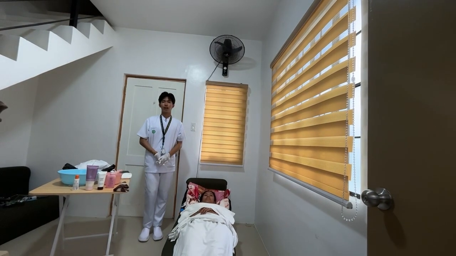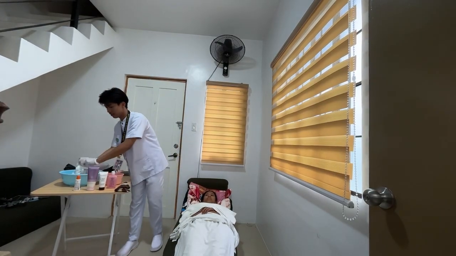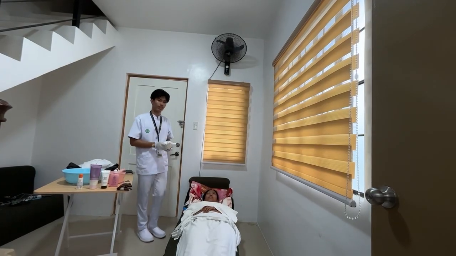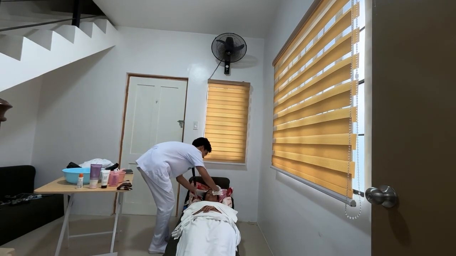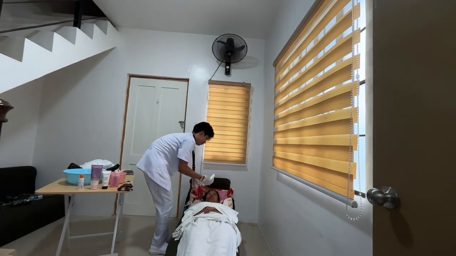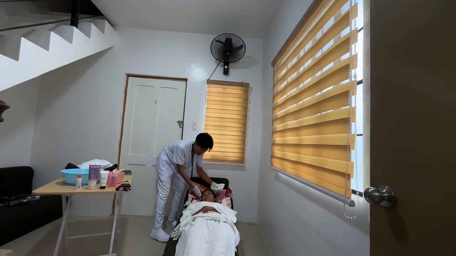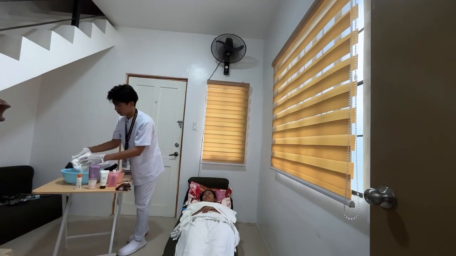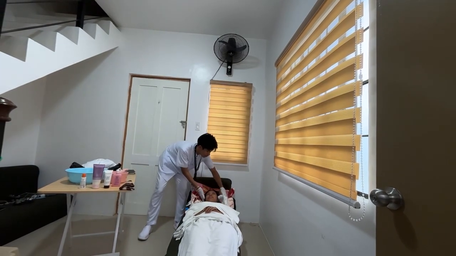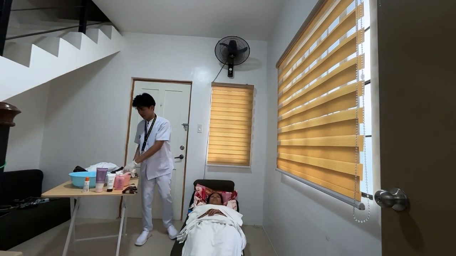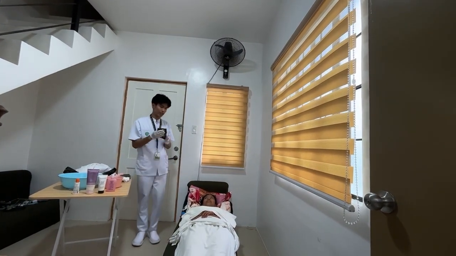And then next, rinse it again and wipe the patient's face, ear, and neck. And then wipe it with a dry towel.